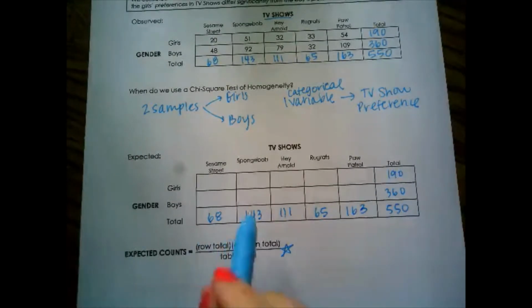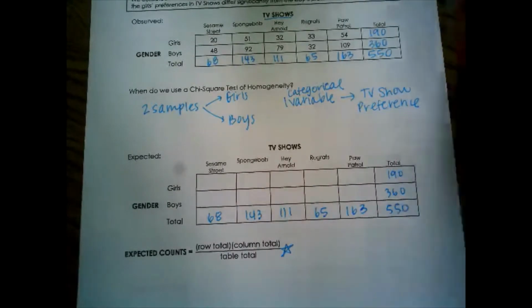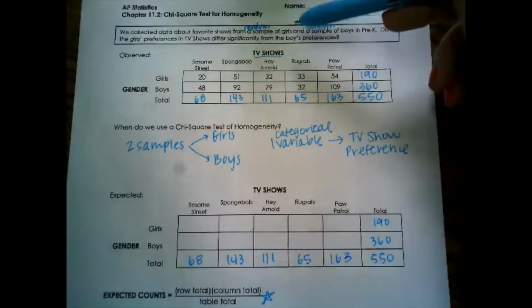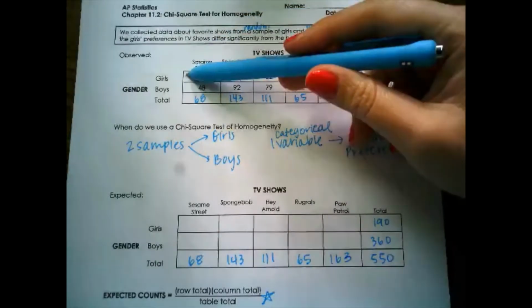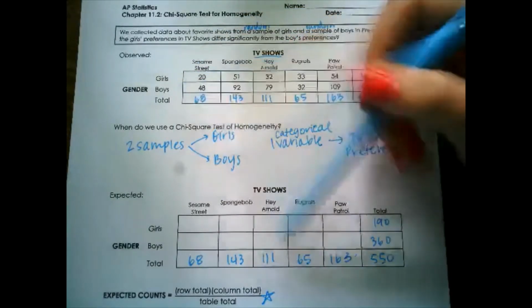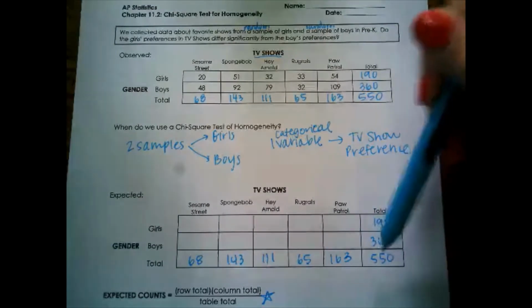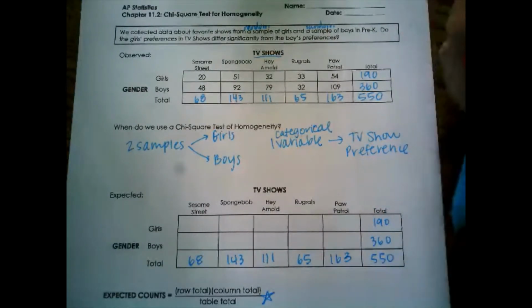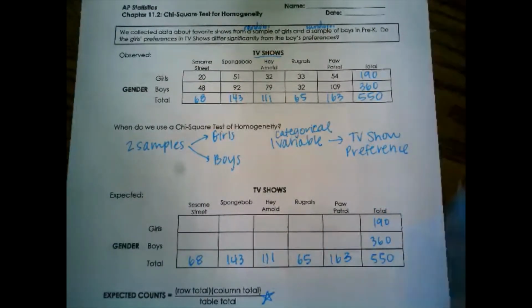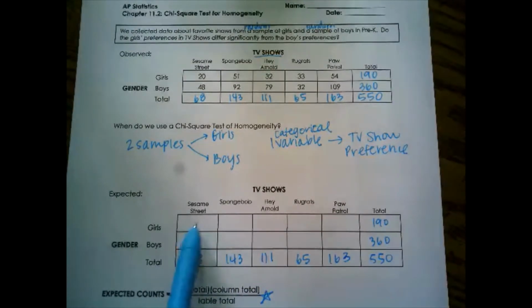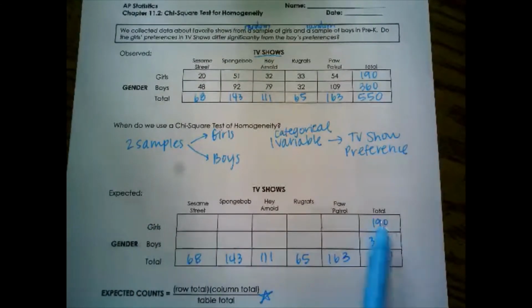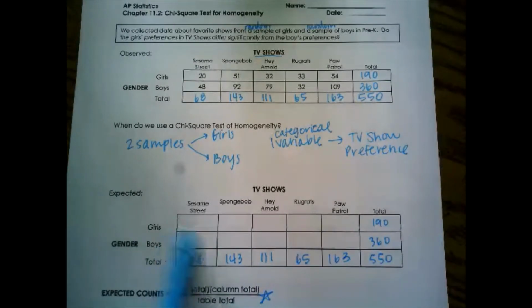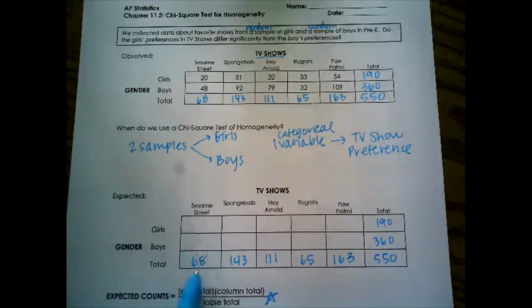Because what we're assuming here is, and we'll find out in just a second, we want to know if there is a difference between TV shows girls like and TV shows boys like. Our expected values are assuming that there is no difference in the distributions. Okay? So we would expect, if there were 190 out of 550 girls, that ratio to be the same. What number should this be out of 68?